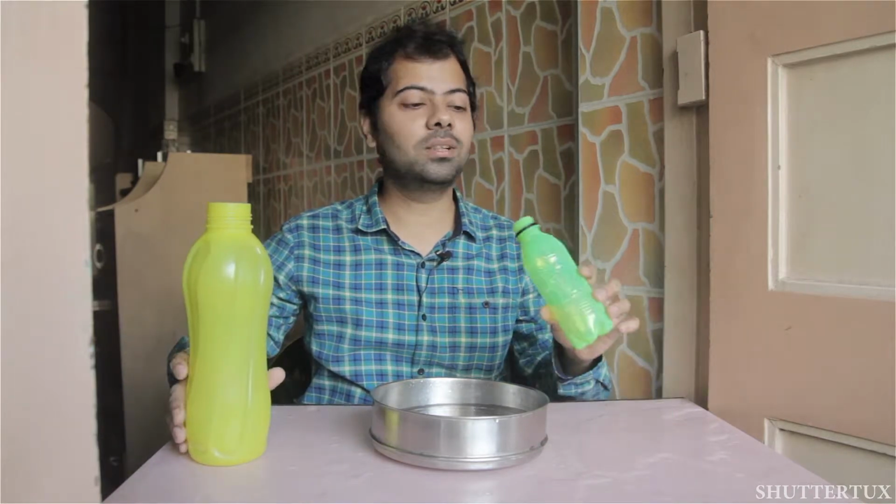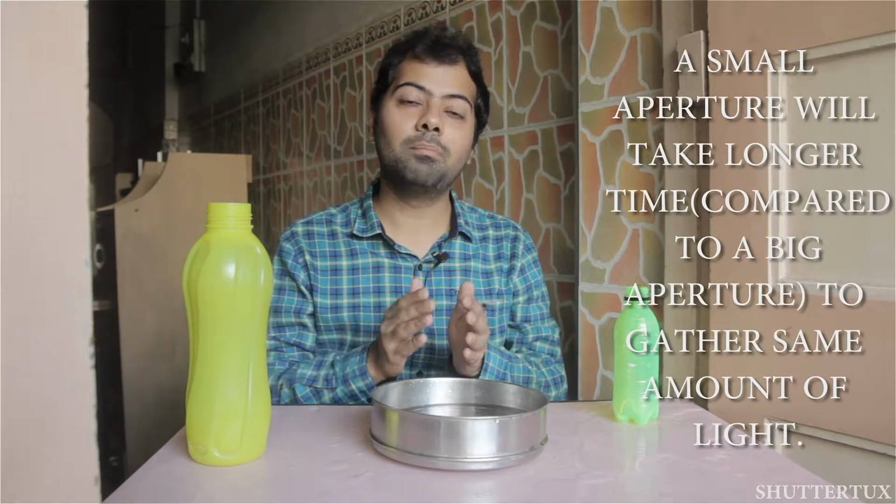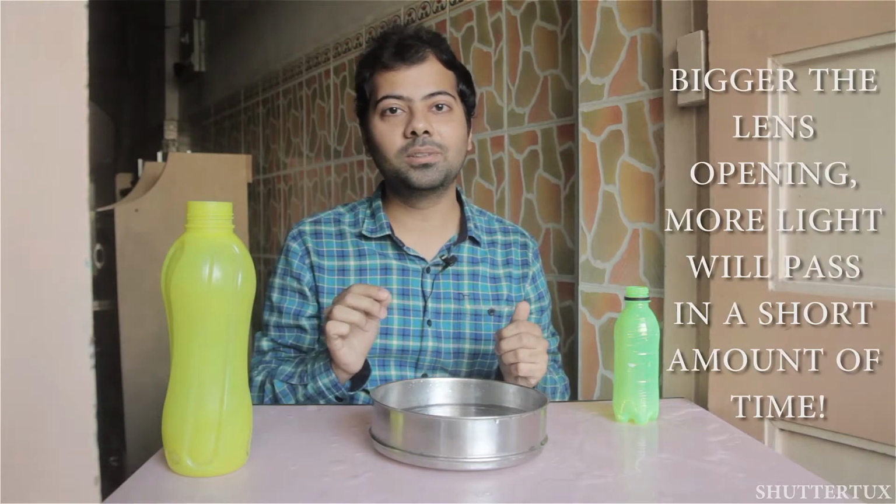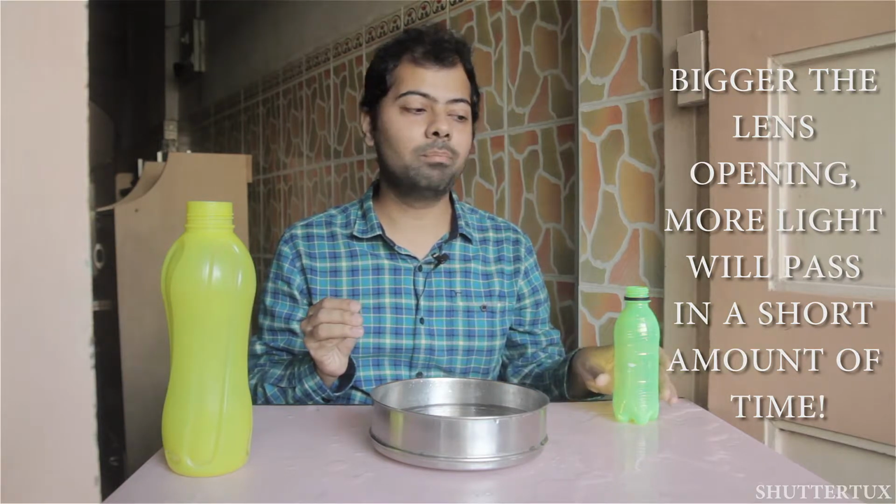The bottle with a bigger mouth took a shorter amount of time to empty itself compared to the bottle with a smaller mouth. It's the same with aperture. A smaller aperture will take a longer amount of time to make an exposure compared to an aperture which is bigger in size. So when the lens opening is big, it takes a short amount of time to make the same exposure, compared to when the lens opening is small.